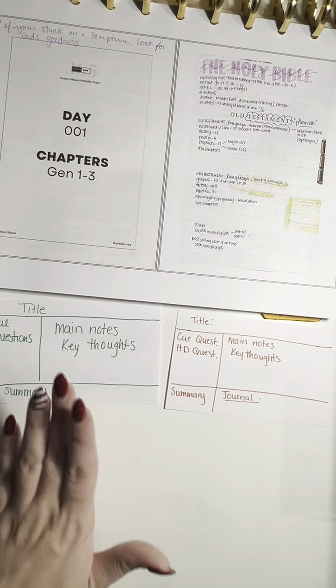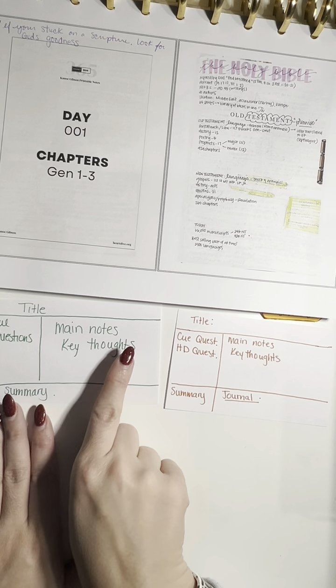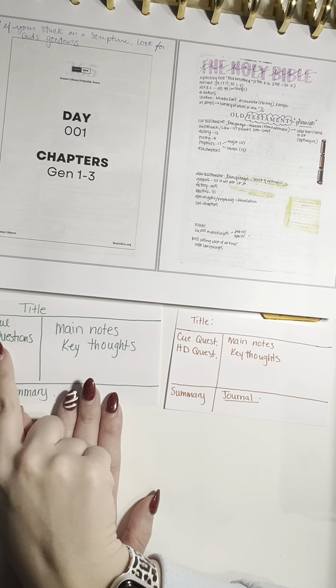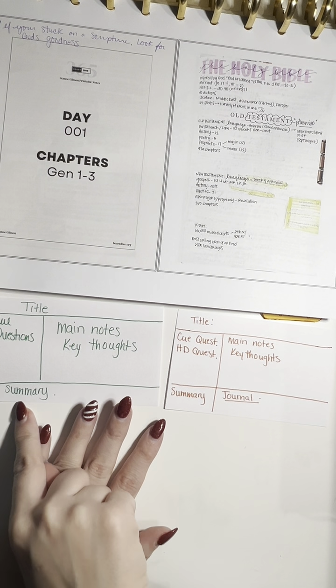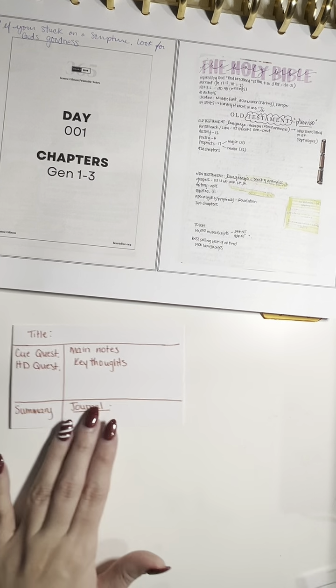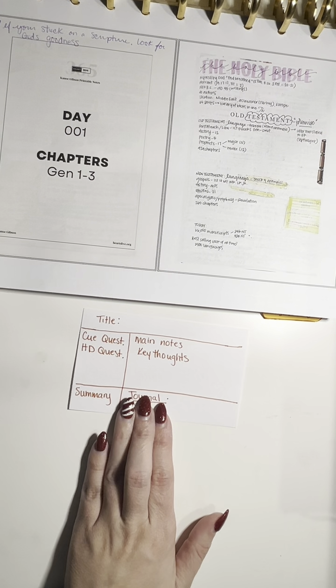Okay, so we just did traditional Cornell notes. We have a title, cue questions, main notes, key thoughts, and summary. But I'm going to Heart Dive this up a little bit. And so now we're getting a little bit of an upgrade.